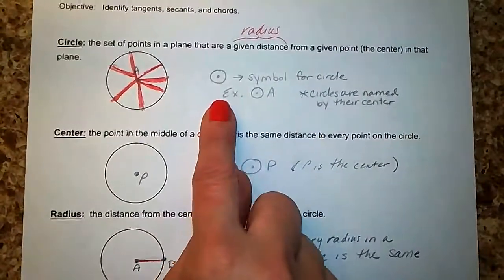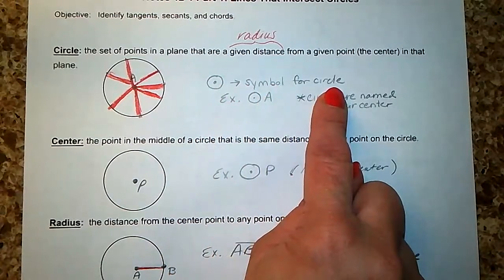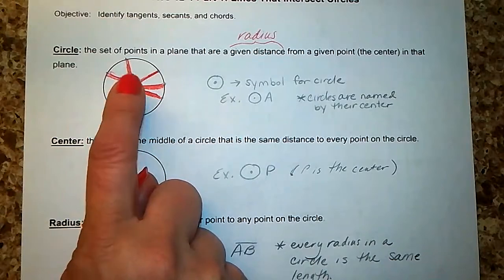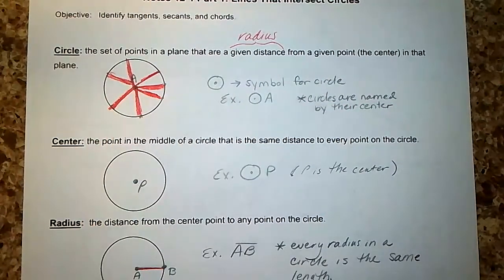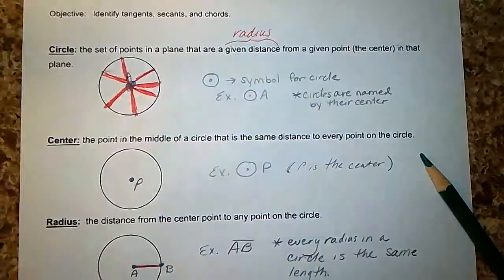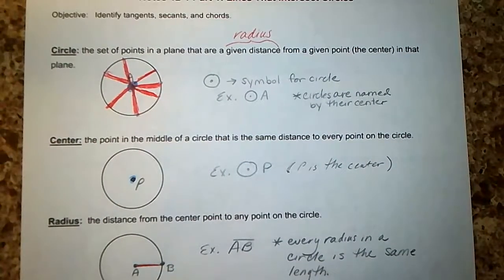Now, let's take a look back up here. The little circle with the dot inside, that is the symbol that we use for circle. Okay, for example, the center point there is A. Circles are always named by their center. So this one here would be circle A because A is that center point. This one here would be circle P because P is that center point. So circles are always named by their center points.